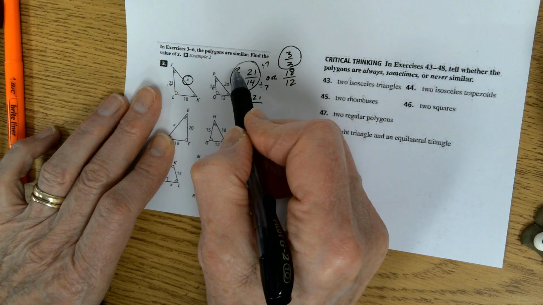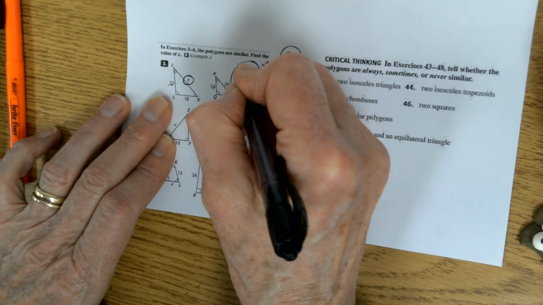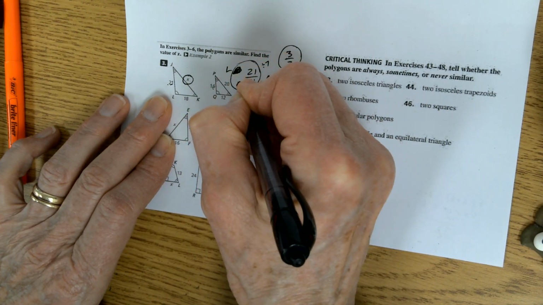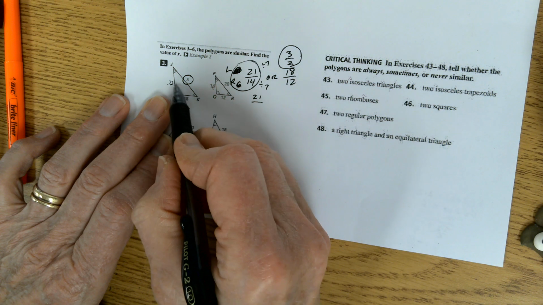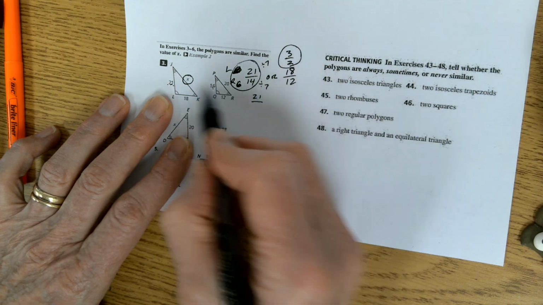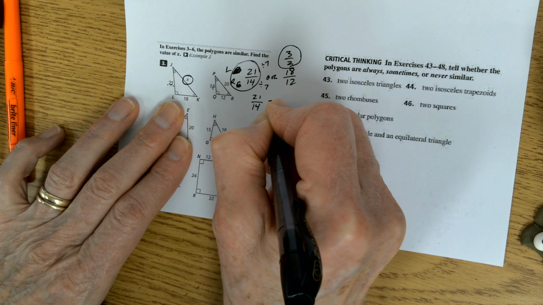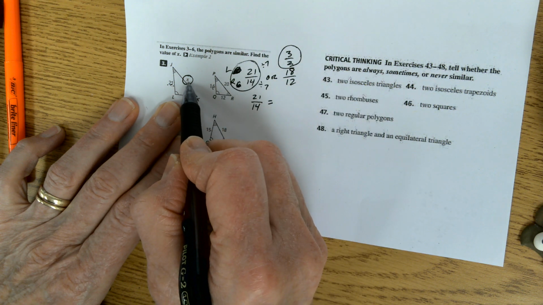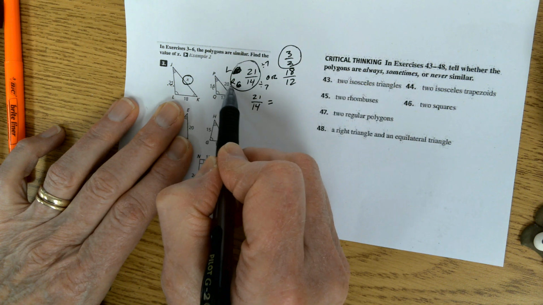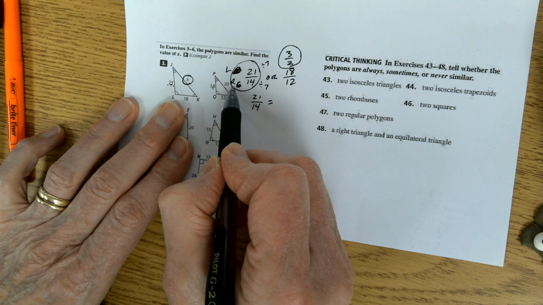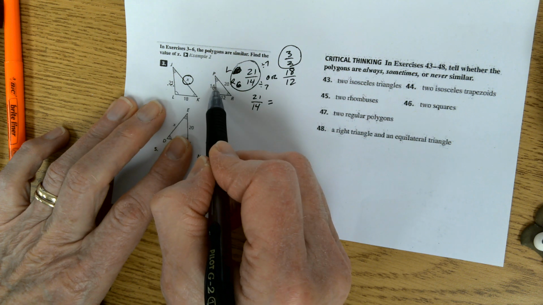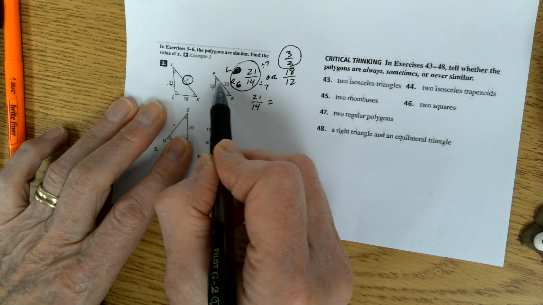Okay, so I'm going to go 21:14. Uh-oh, I said right to left, you guys. 20 and 14, this is left to right. Good gracious, left to right. Okay, I'm going left to right. 21:14 as, now I want to match this x up with the side that it goes with, and that's 20. So 21:14 as x is to 20.